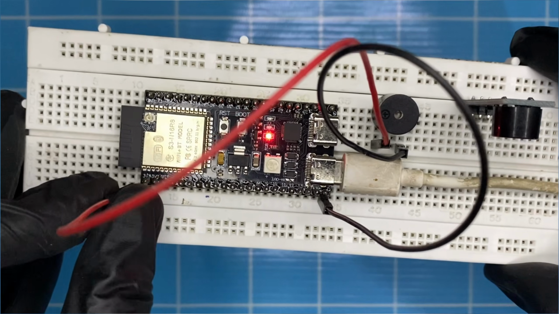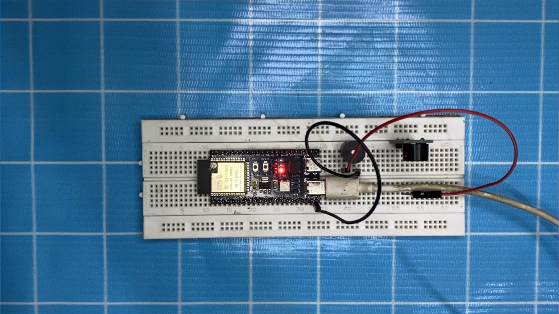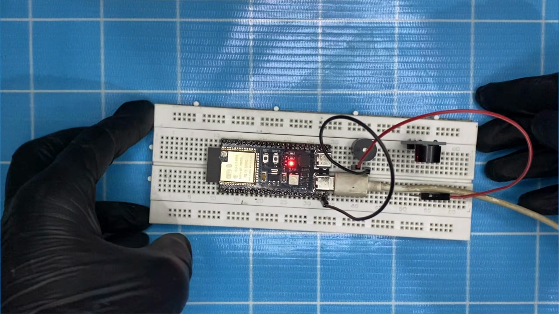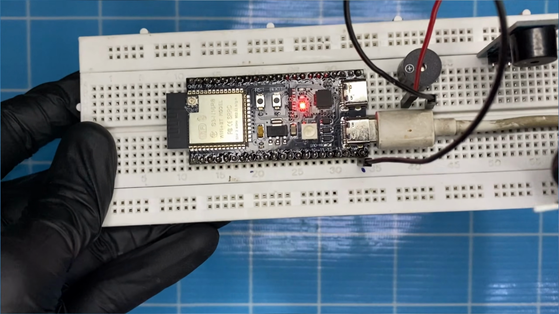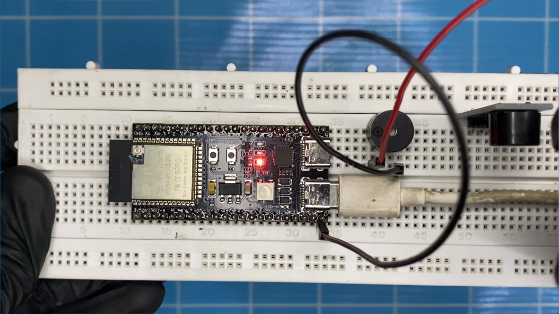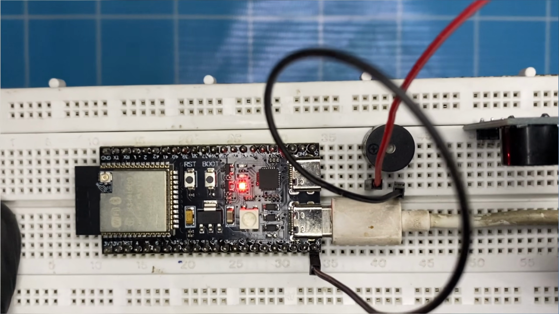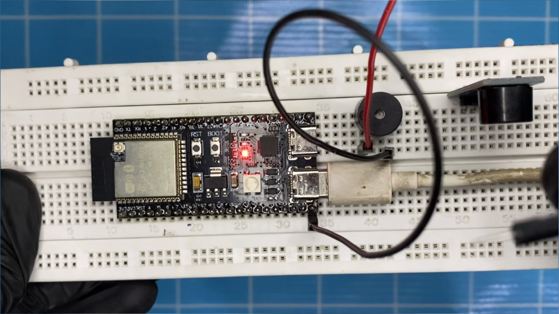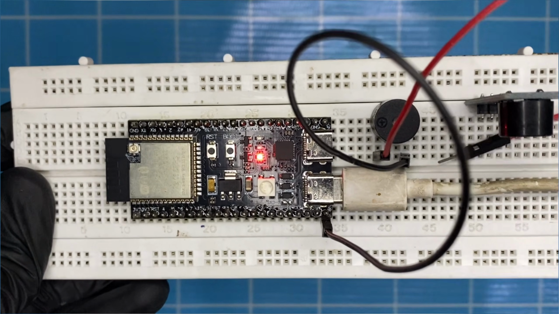Now you might be wondering, how do we control the buzzer if it starts beeping as soon as the power is applied? The answer is really simple. Instead of connecting the buzzer directly to the power pin of the ESP32, we can connect it to one of the GPIO pins, such as GPIO pins 4, 5 or 6. Then through programming, we can set that pin high or low. When the pin is set to high, the voltage is supplied to the buzzer and it starts beeping, and when the pin is set to low, the buzzer stops.